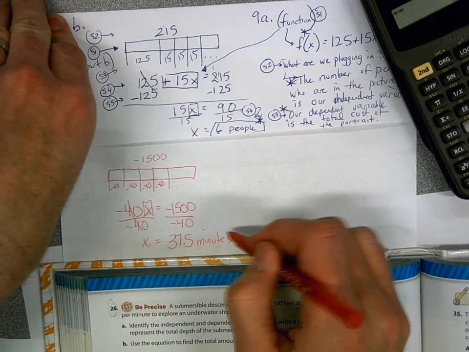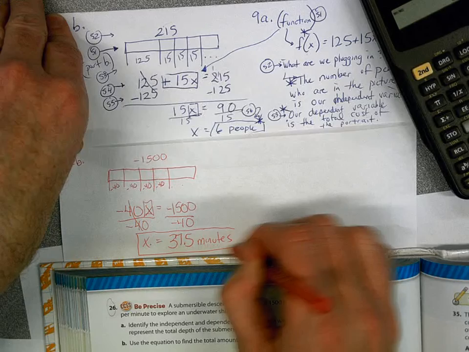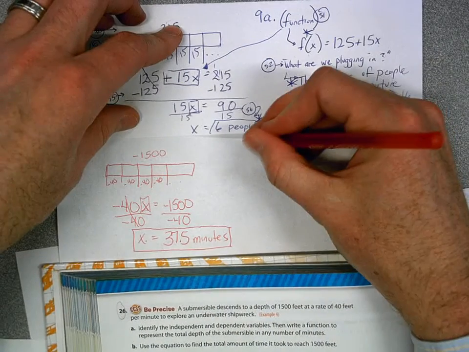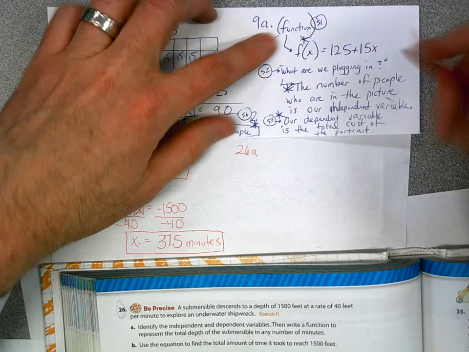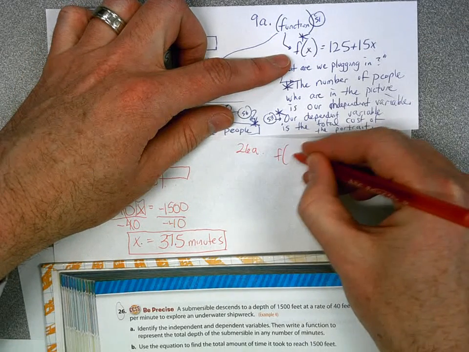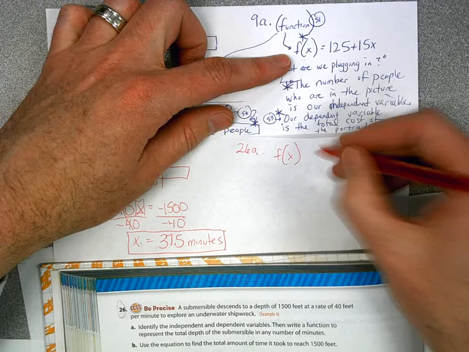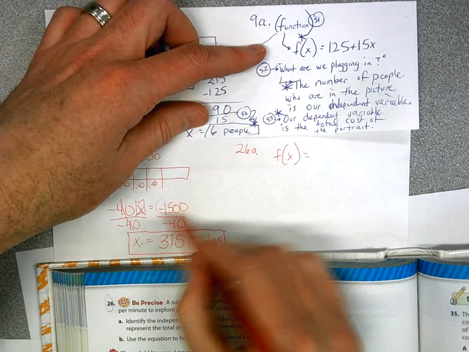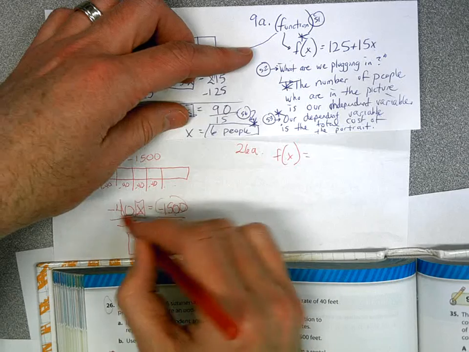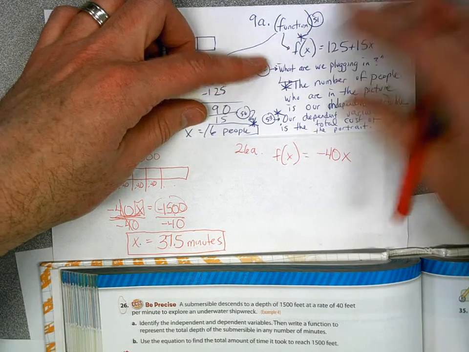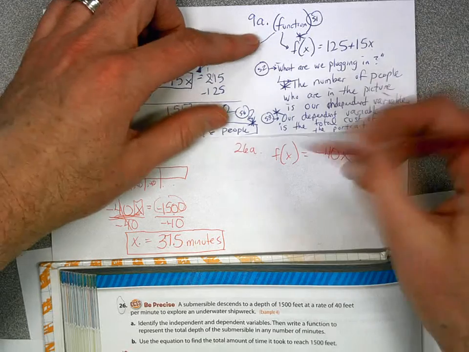Okay? Part B is done. Working backwards, here we go. 26A. I'm going to go ahead and build my function. So write it in function notation. f of x is equal to, and take a look at my function rule here. It's not 1,500 because that's the end point. All I'm doing is looking here. It's negative 40x. And there's our function.